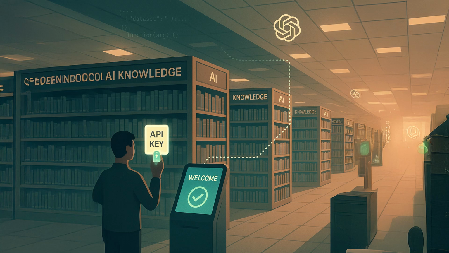Okay, quick pause. API key sounds technical, but I promise it's simple. An API key is just like a library card. A library has tons of valuable books, or in this case, AI power. To borrow a book, you need to show your library card. It proves who you are and lets the library keep track of what's being used. An API key does the exact same thing. It proves to OpenAI that it's you making the request and allows them to track your usage. It's just a way to securely connect your n8n to your OpenAI account.